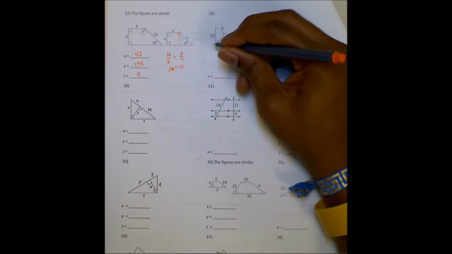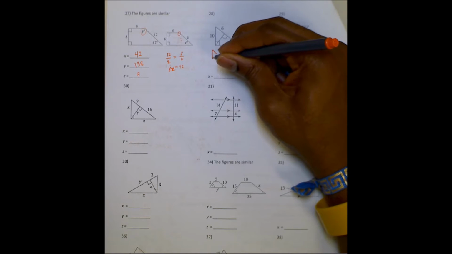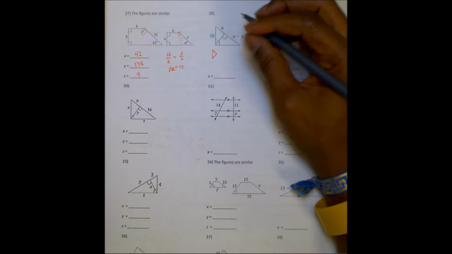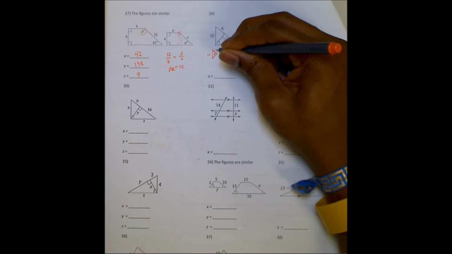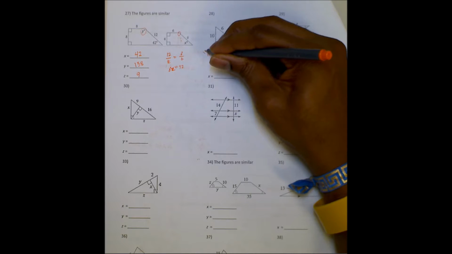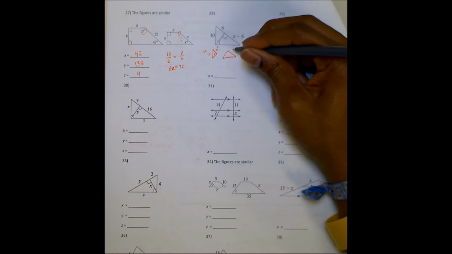For number 28, if we drew this out, we just redrew our triangles. What we have, 10 is the hypotenuse, 6 is the short leg, hypotenuse short. For this one we have x minus 6 here.